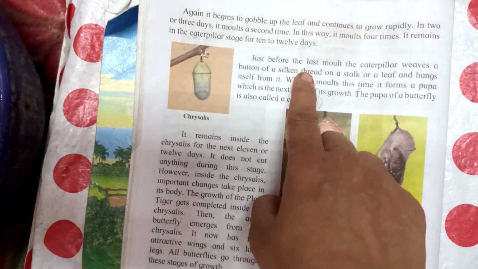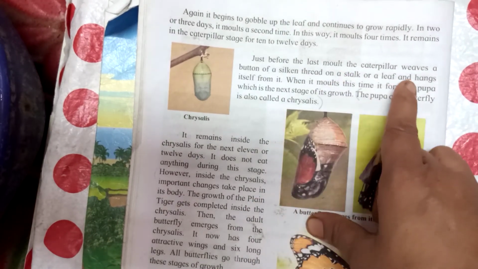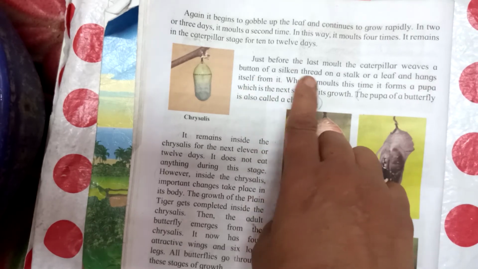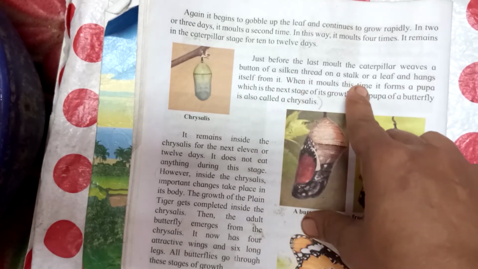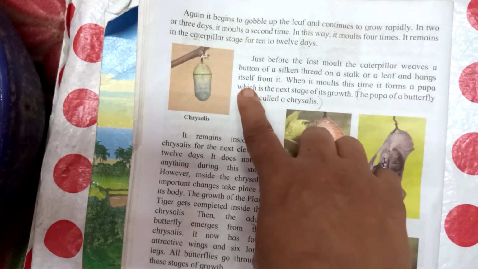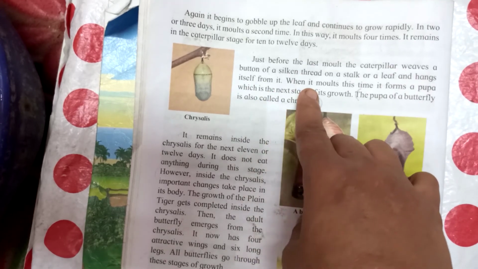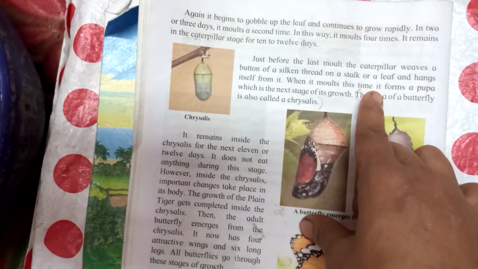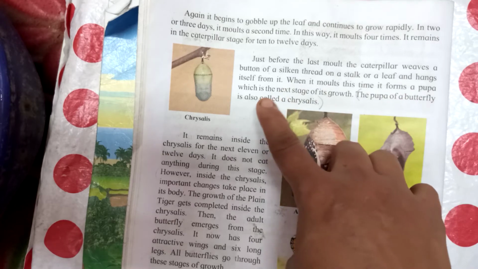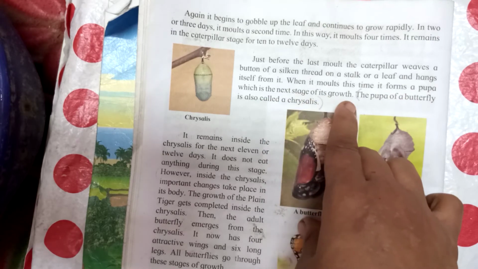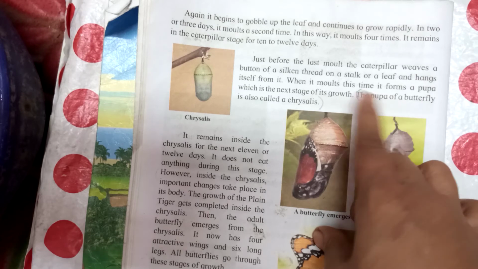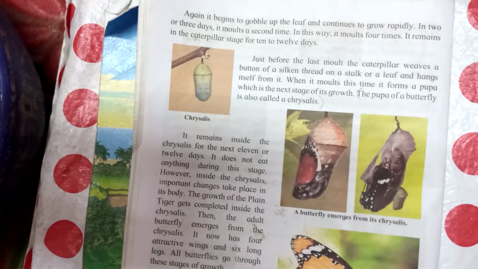Just before the last molt, the caterpillar spins a button of silken thread on a stalk or a leaf and hangs itself from it. When it molts this time, it forms a pupa, which is the next stage of its growth. The pupa of a butterfly is called a chrysalis.